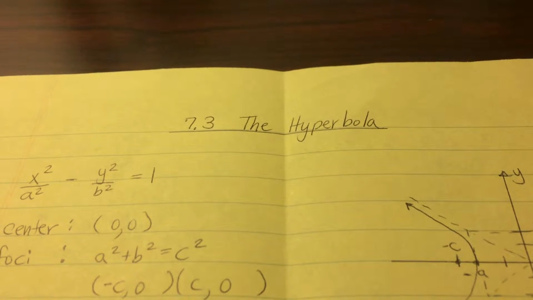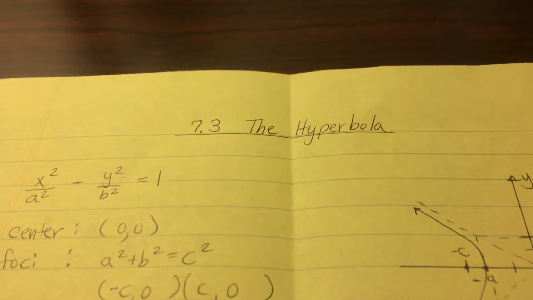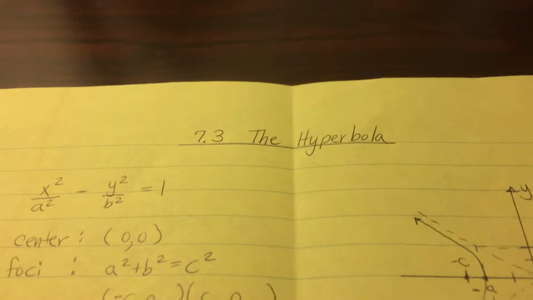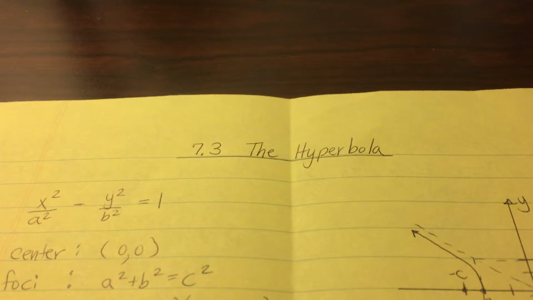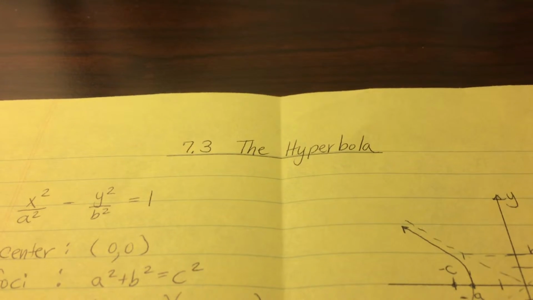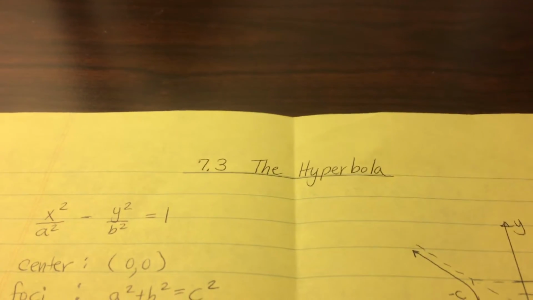The sections on the hyperbola. So the hyperbola is very similar to that last section that we just did for the circles and the ellipse. There are a couple things that are a little different, so let's go over those things.